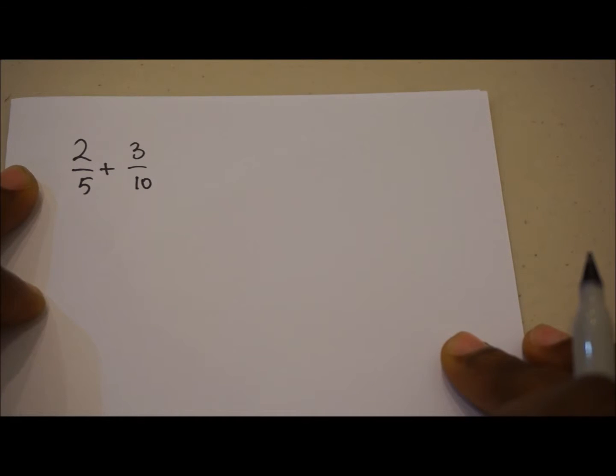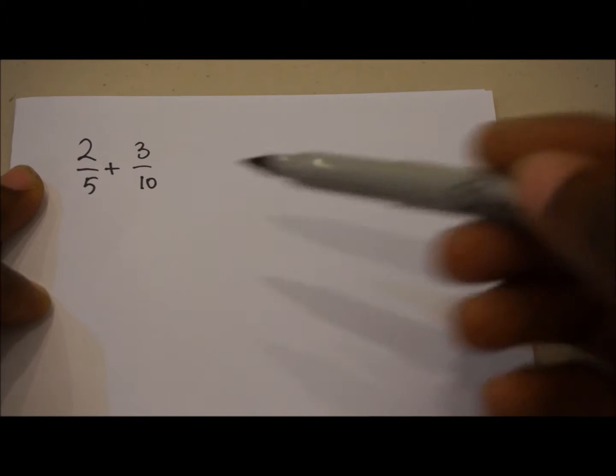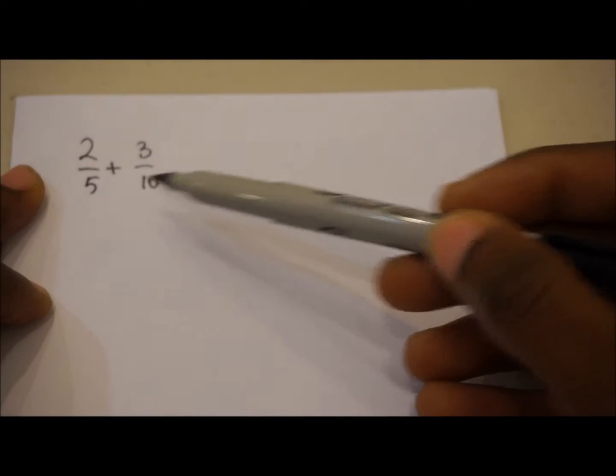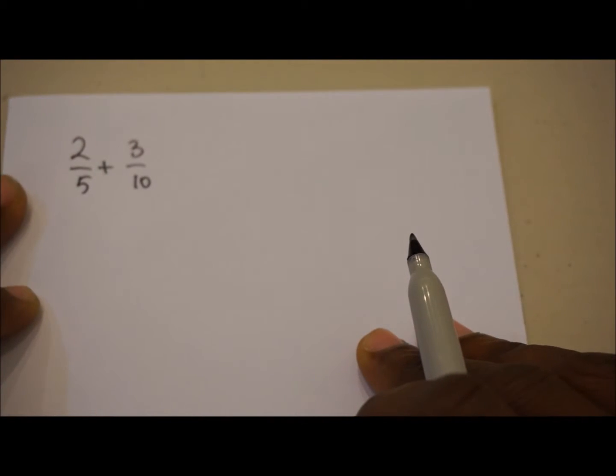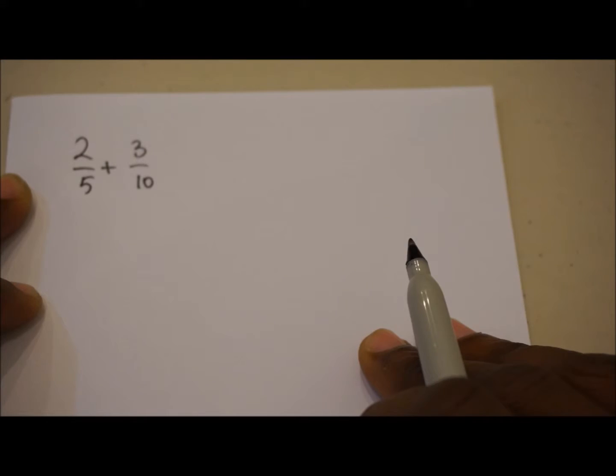Remember, in order to add fractions with different denominators, what we are trying to do is ensure that we have fractions which are the same type of fractions. So if the denominators are different, which they are in this case, we try to get the denominators to be the same. The way we do that is we say our timetables for 5 and 10.